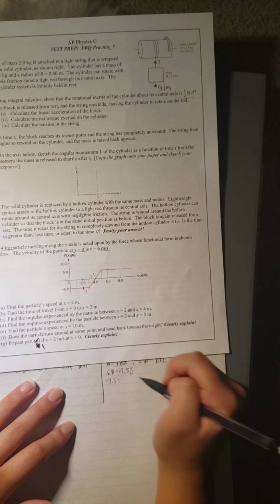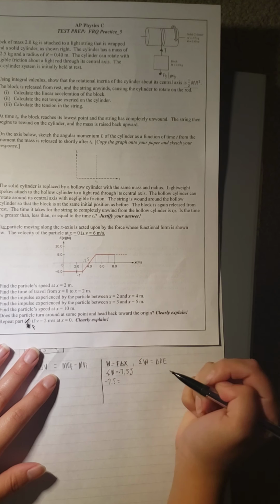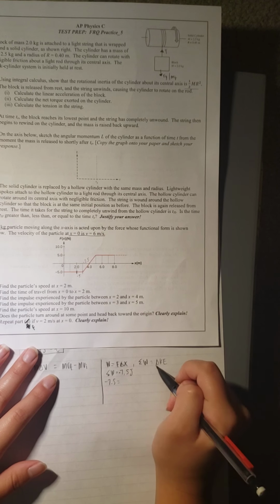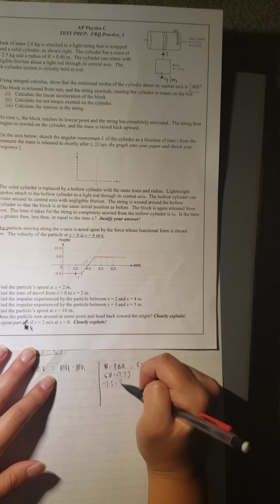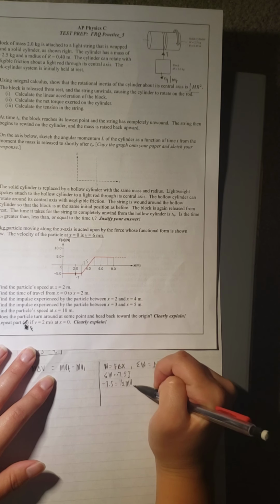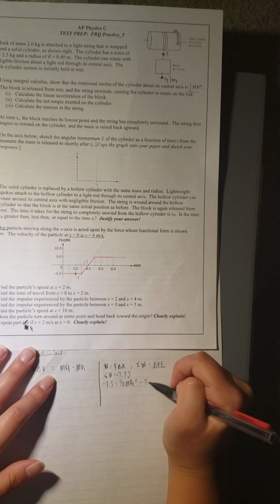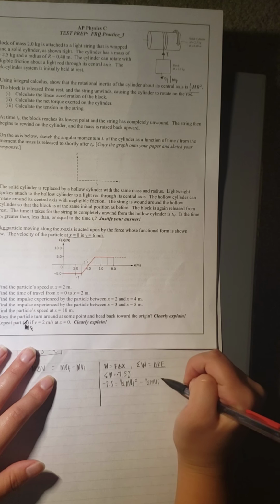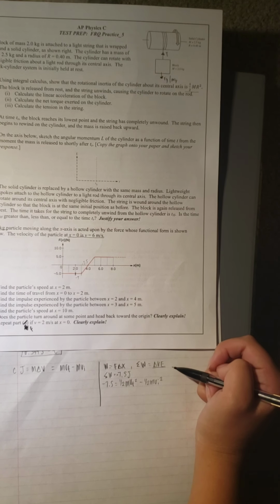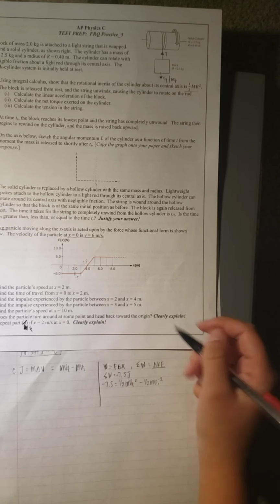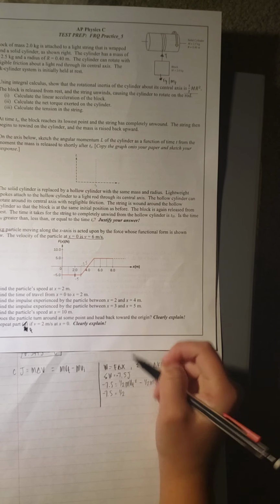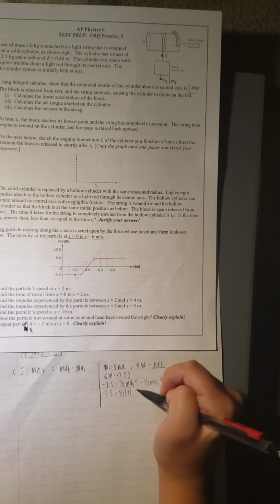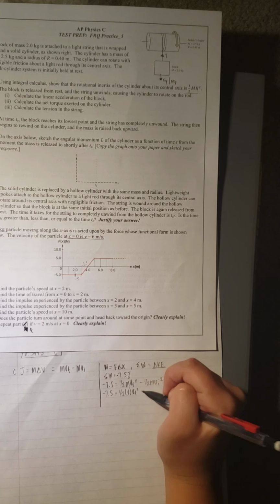Now with that, we can set it equal to change in KE, but we want to expand it. So 1/2 m Vf squared minus 1/2 m Vi squared. Now we just plug in everything that we know. The mass is 4. We are looking for the VF.